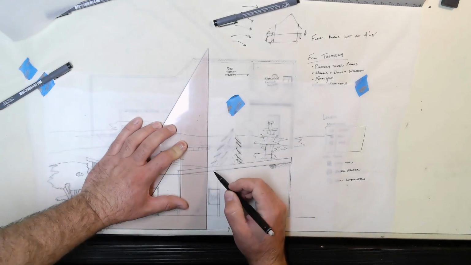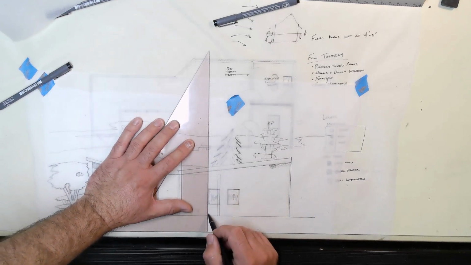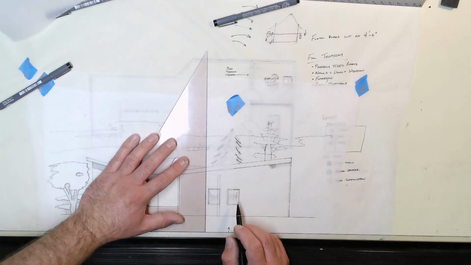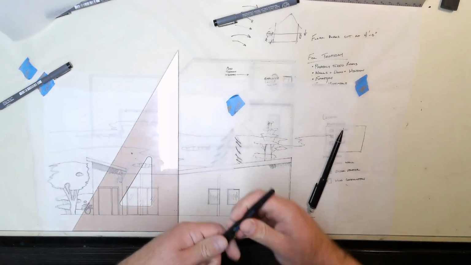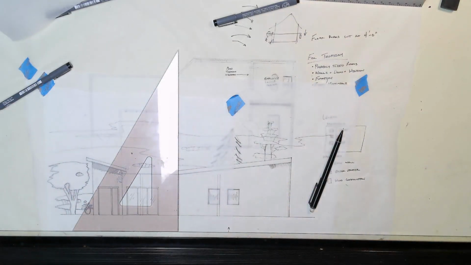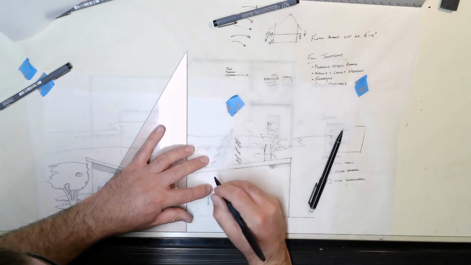So we're going to have another, like, a little bit of a fade there. I'm going to fill these walls in so it's easier for you guys to see.